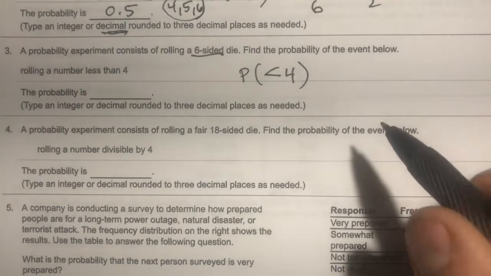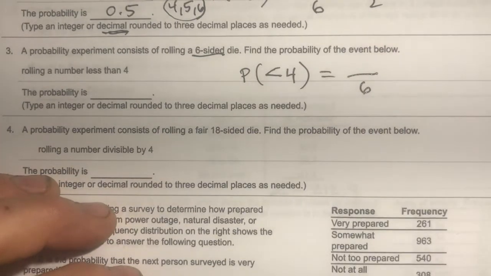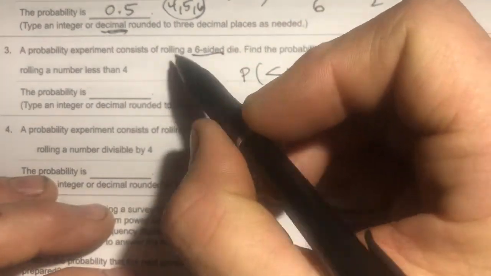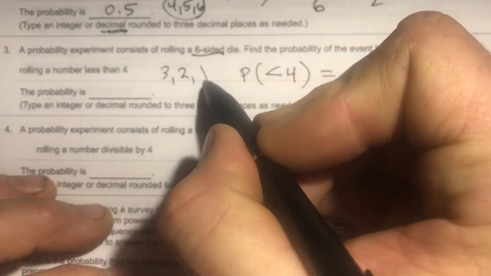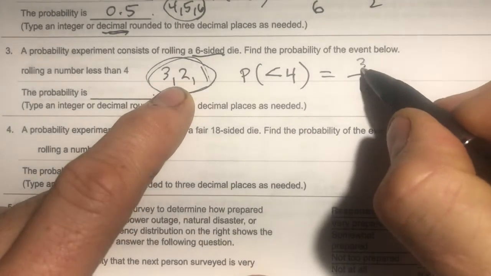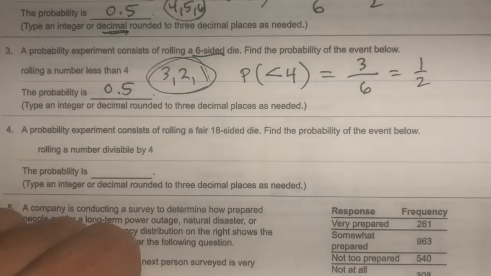That means we have 6 total outcomes possible. Now, less than 4 on these 6, well, a 3 is less than 4, or a 2, or a 1. These are my possibilities for this event. So there are 3 of those. And this would be 1/2 as well, like the last one. So this is 0.5.